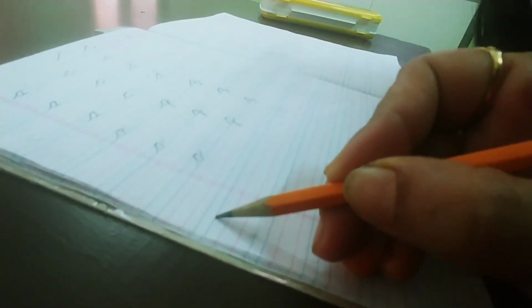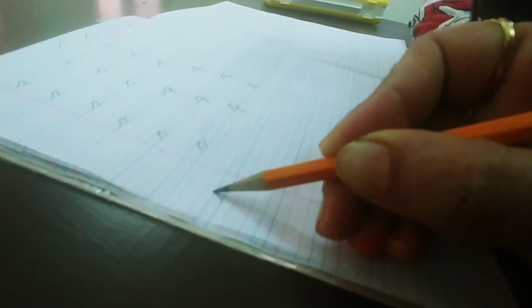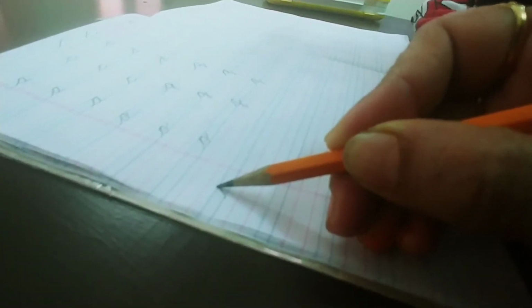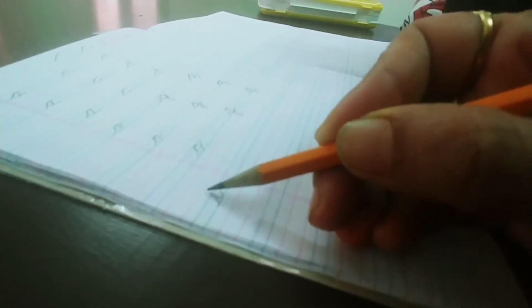See how you will write letter I? You will put your pencil on the third line. From here you will make a stroke, go straight, slanting, then come down straight and end with the tail. After writing this, you will pick your pencil and you will put a dot.